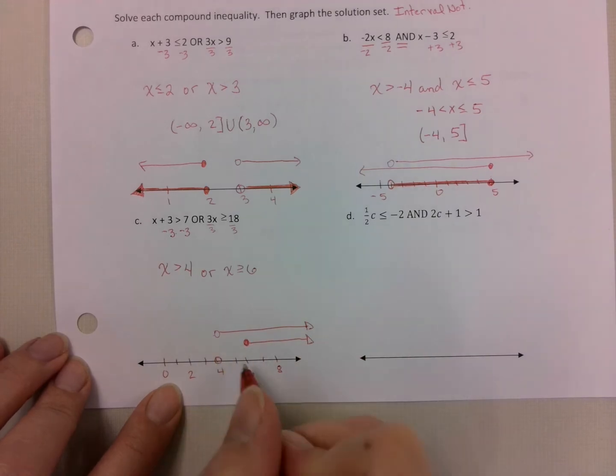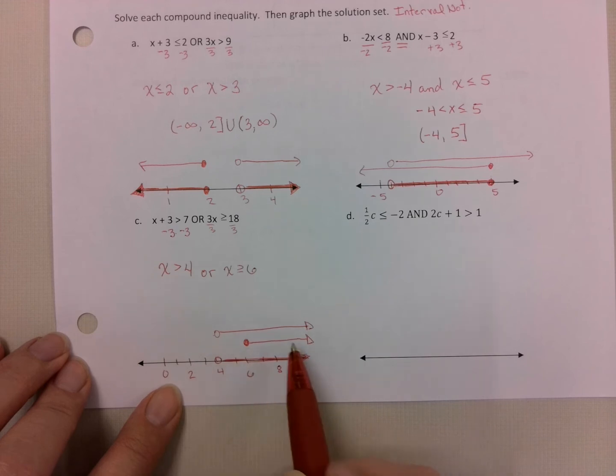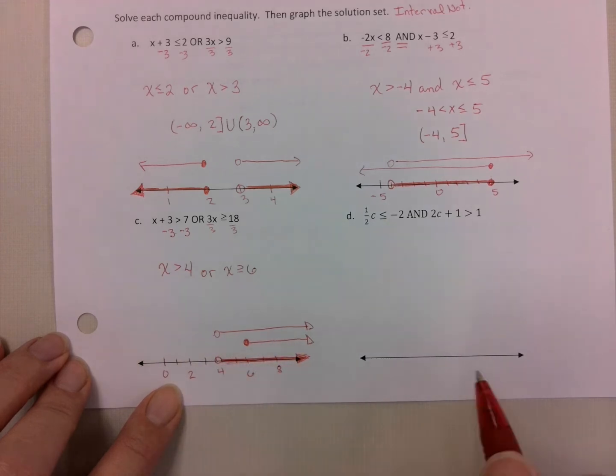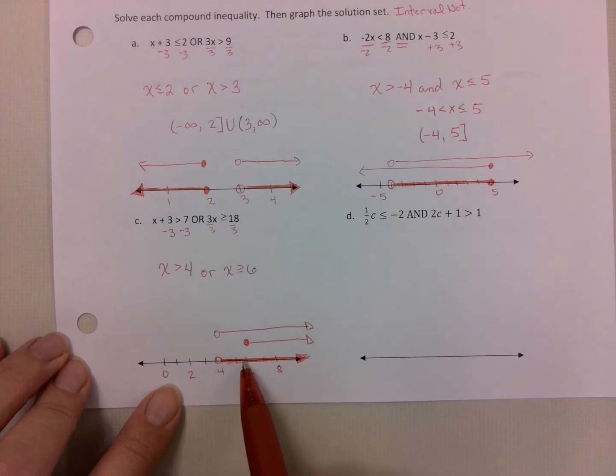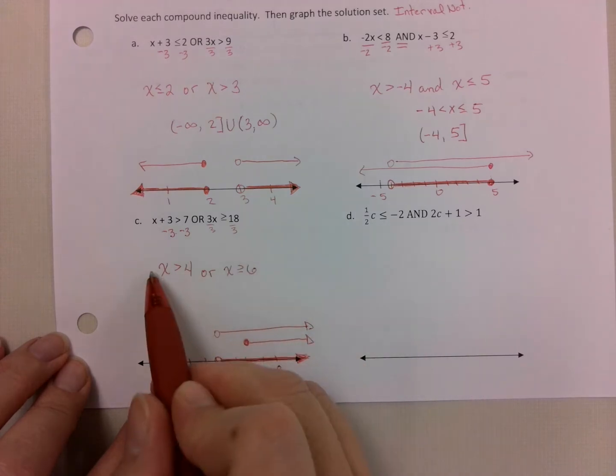I start with my open circle at 4, I include this part, and then everything else above it. So it almost gets rid of the x is greater than or equal to 6, because that is enveloped by the lower answer. So with an OR statement, you would not put a circle on 6 because it's already included with x is greater than 4. So this would not be your final answer.